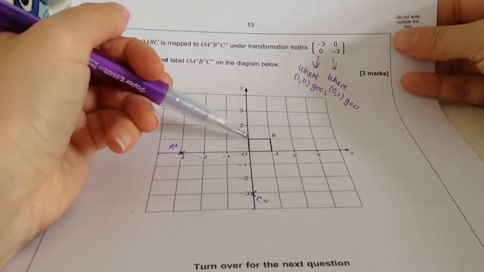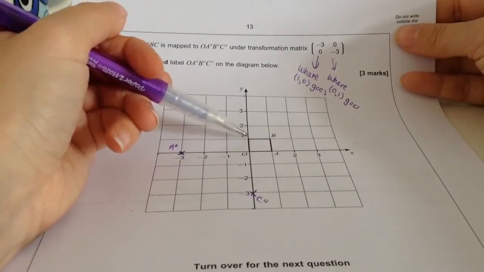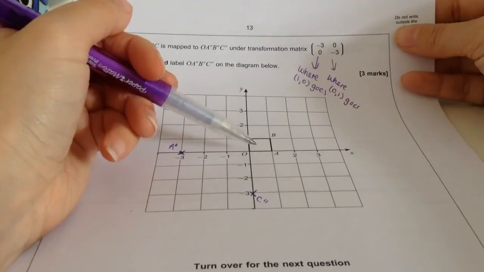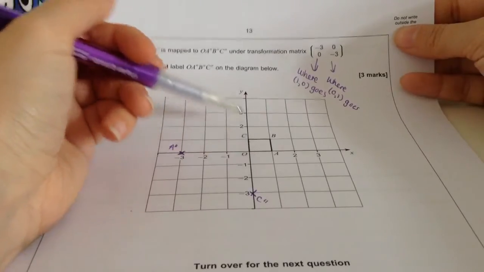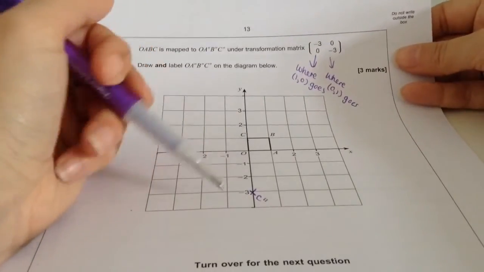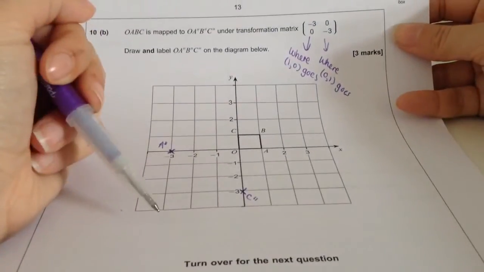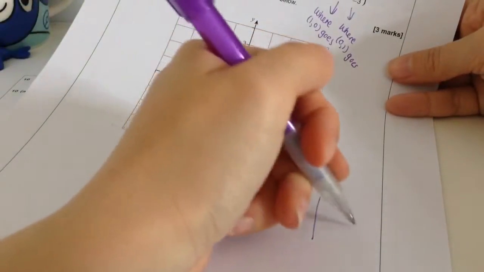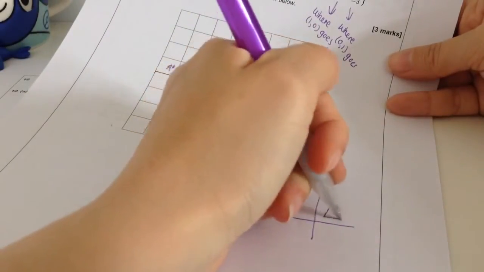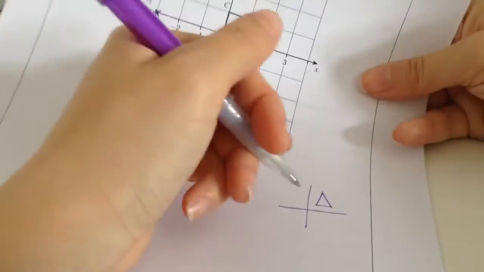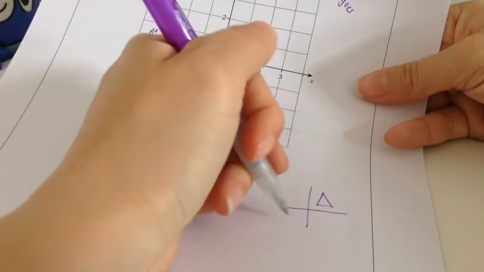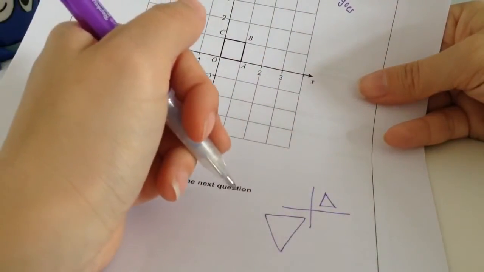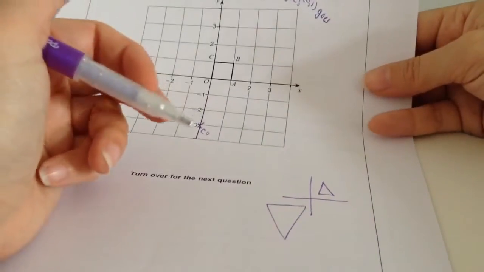It's been, well, you can think of it as reflected in the... no, you shouldn't think of it like that. Basically, it's been stretched by a negative scale factor. And when you stretch something by a negative scale factor, it flips over as well. So say if you had a triangle here and you enlarge that by a negative scale factor, it would end up over here and facing the wrong way. That's what negative scale factors do.